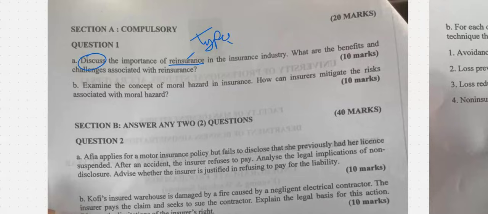So what is moral hazard? The defect in character to increase the chance of a loss. Then 10 marks. So you just talk about hazards first, then tell about moral hazard. Let me see whether you can get the link.